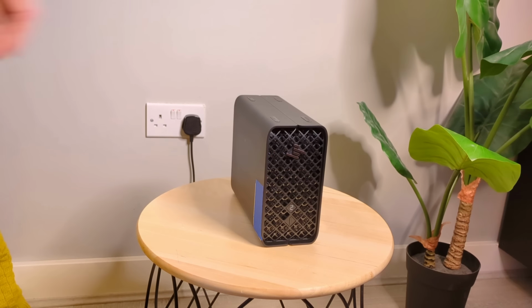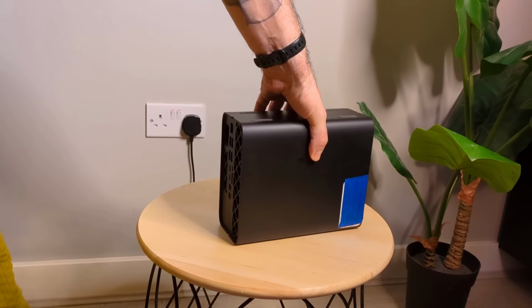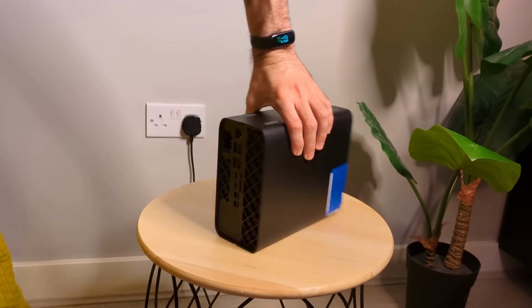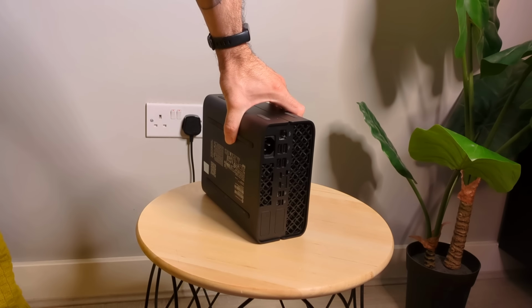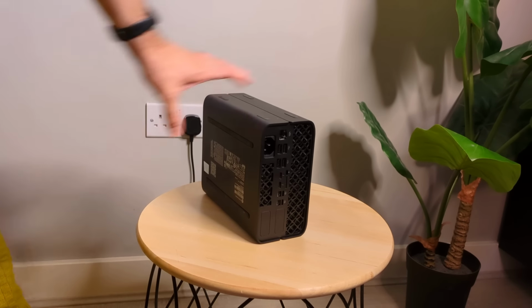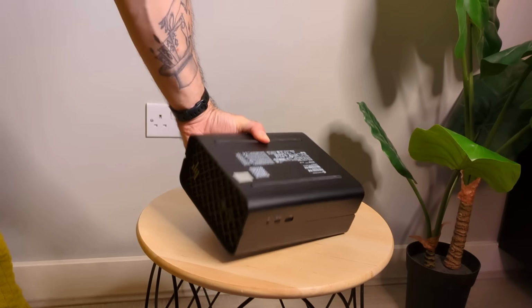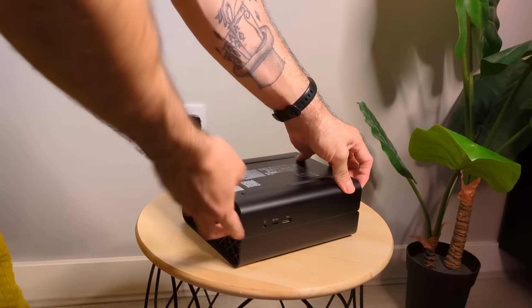Now, the build is what you'd expect from HP. It's a professional workstation, solid and well engineered. No RGB nonsense, just a black box that does its job. The Z2 Mini is remarkably compact, roughly 8 times smaller than a regular desktop tower, while using about half the power.